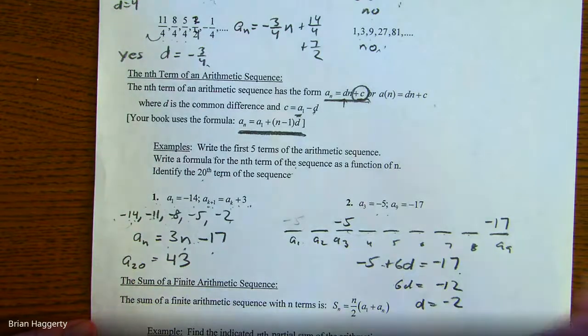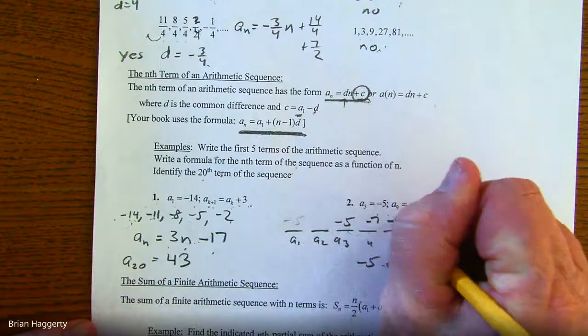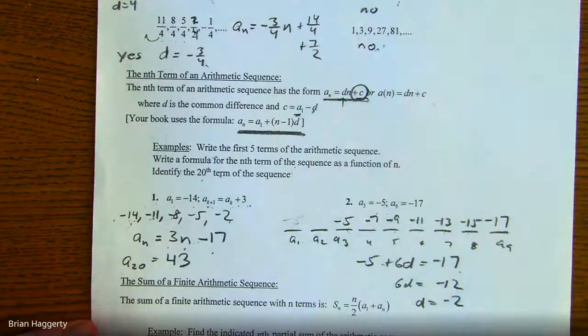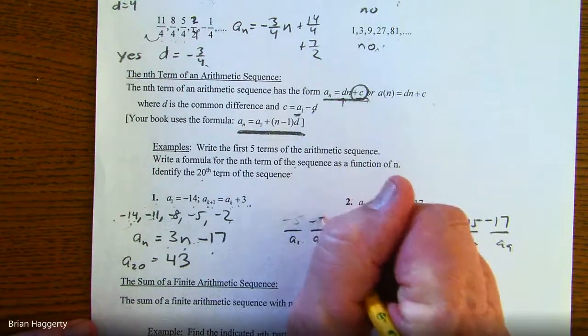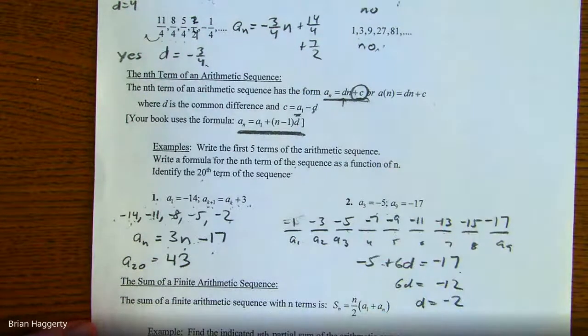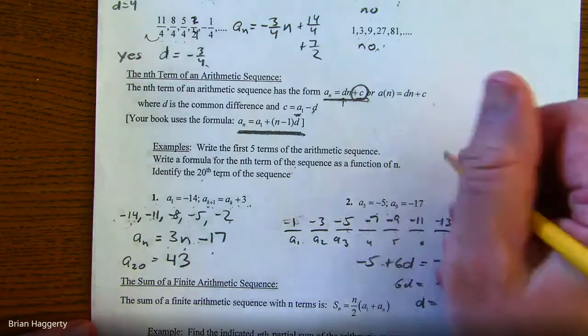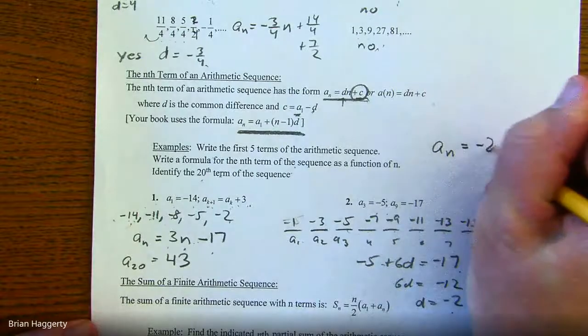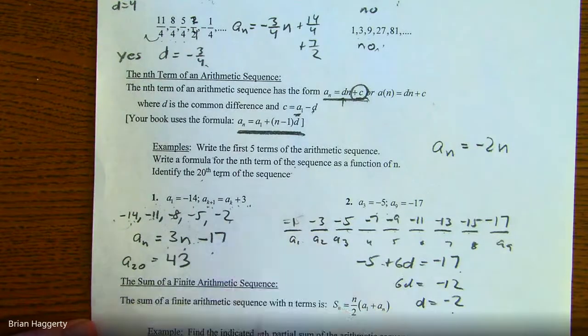next. So that's -7, -9, -11, -13, -15. Going in the other direction, -3, -1. Good. All right, so now we can write a formula. A sub n equals -2n. If there was one more term in front, what would that have to be? +1.